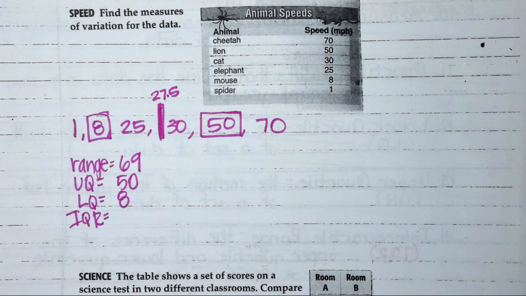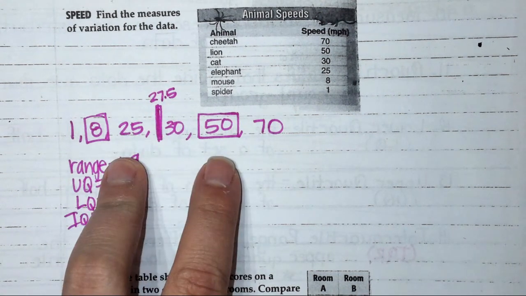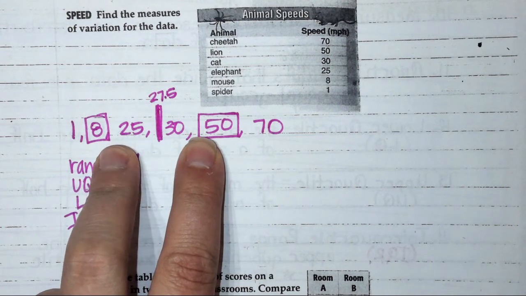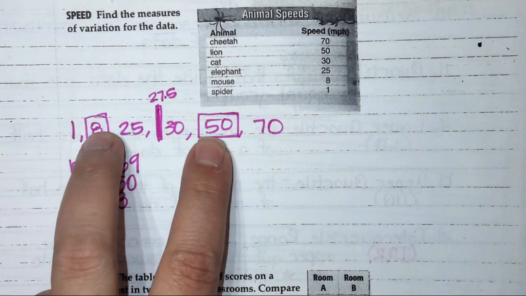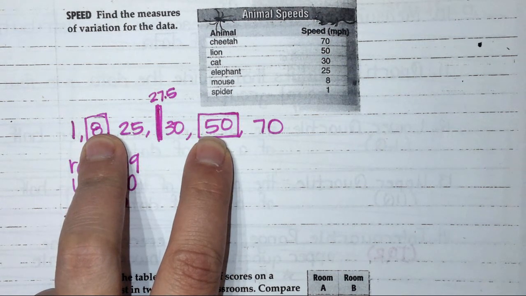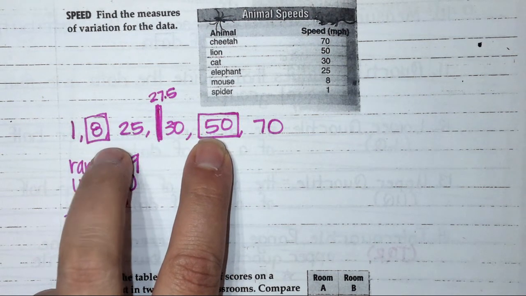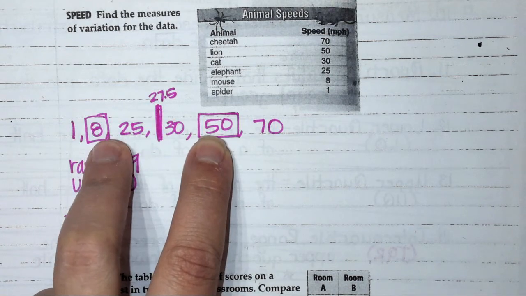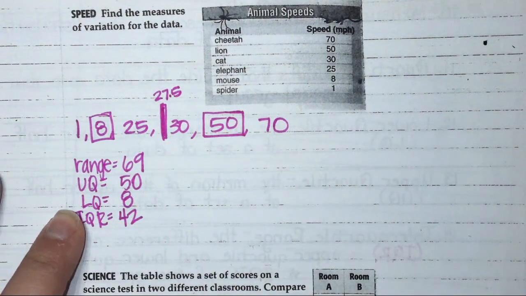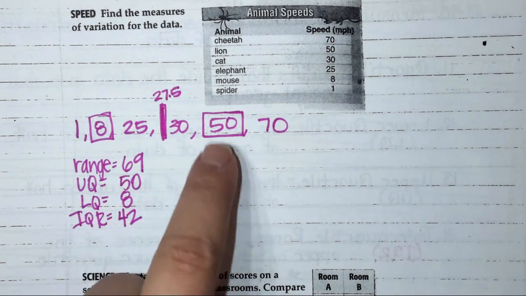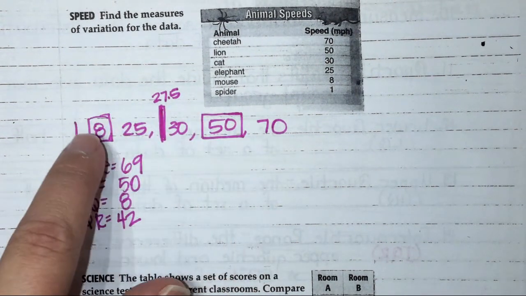Remember, range is the distance between, but this time I'm looking between my upper and lower quartile. So what is my distance between those 2 numbers? Think again. Between 50 and 8. 42. Okay, yes, range we're going to subtract. But this time the inner quartile range is going to be between your upper quartile and your lower quartile.